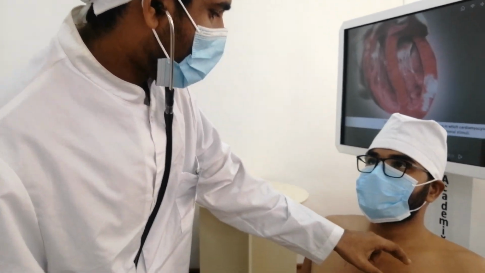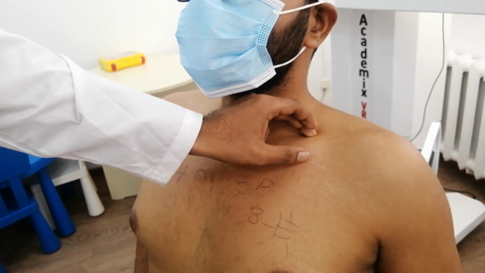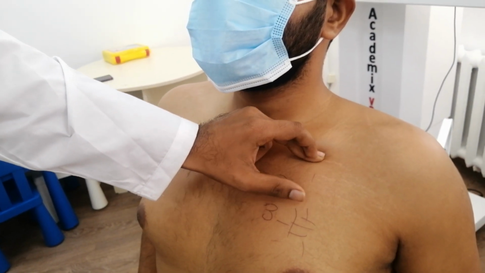First point is the mitral point, which is in the mid-ventricular area to the 5th intercostal space.